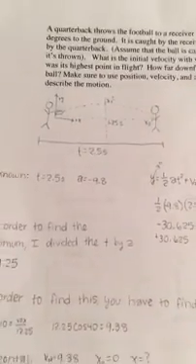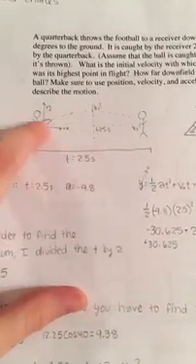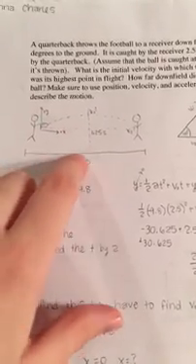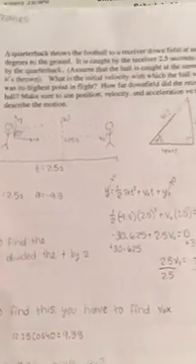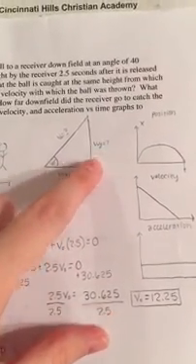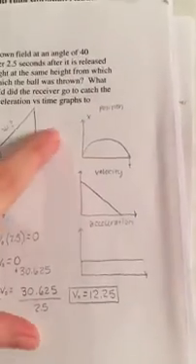So here I set up a drawing of what happened when the football was being thrown, and I set this as the X and this is the Y, obviously in the positive directions. And then the time is 2.5 seconds. Then I set this up to find V initial in the Y direction and V initial in the X direction. And then here are my graphs.